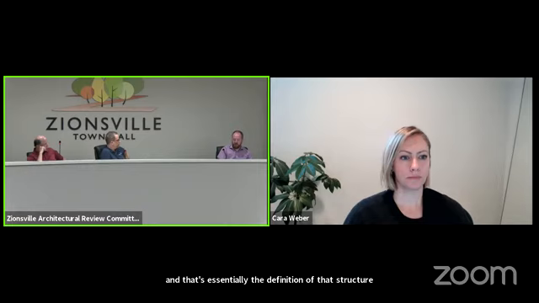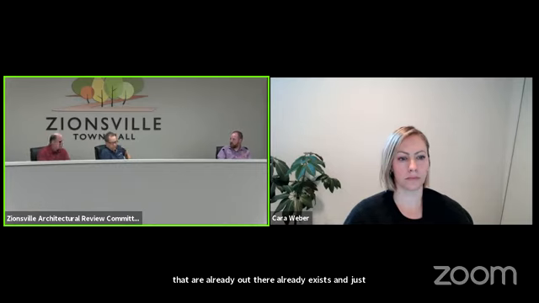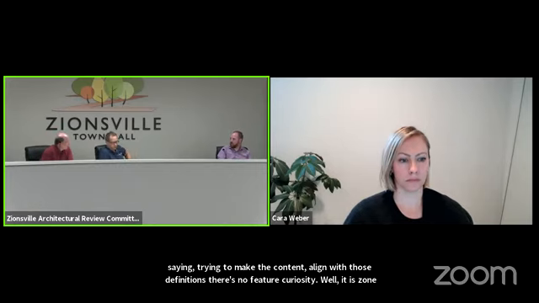And that's essentially the definition of that structure. And we aren't trying to include or exclude it with this language. We should be using the definitions that already exist and trying to make this intent align with those definitions, so there's no future curiosity like, "Well, it is zoned to this, but it was being used as a 1 and 2 family building, and therefore it's not eligible." We don't want that to be a future discussion because of this language.